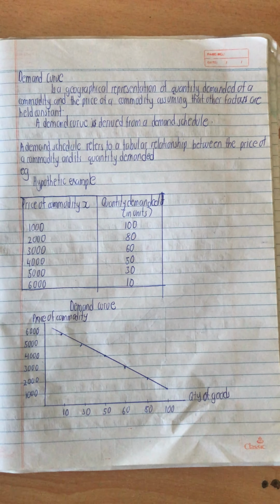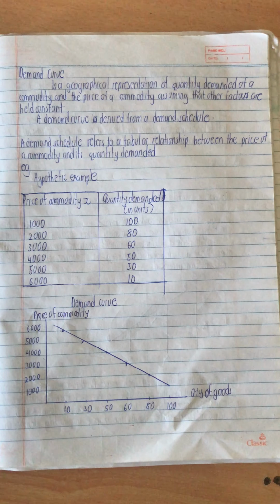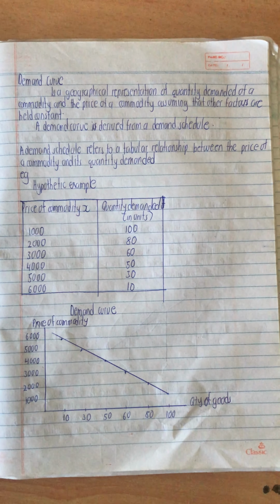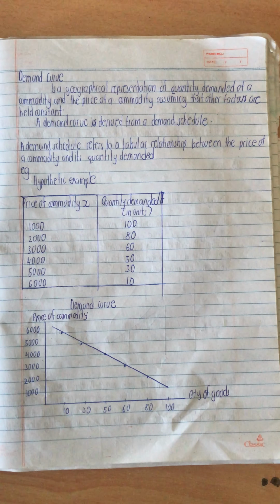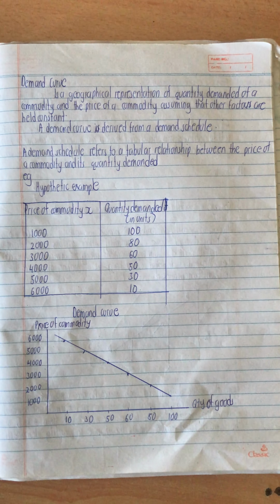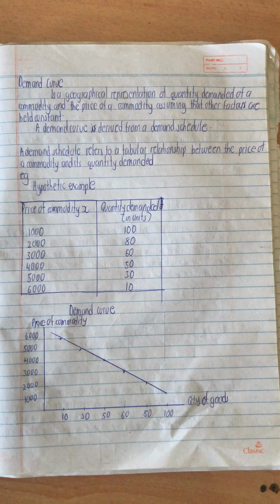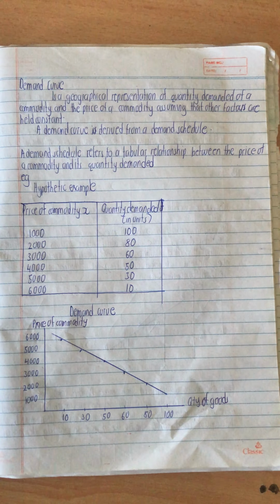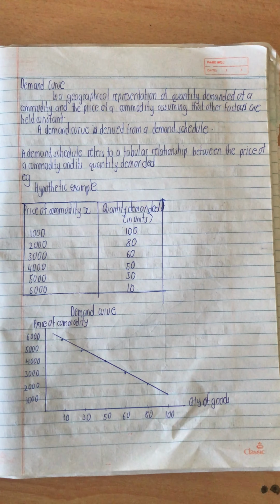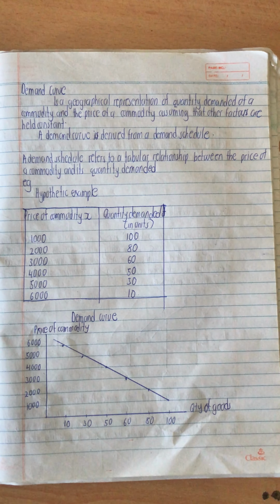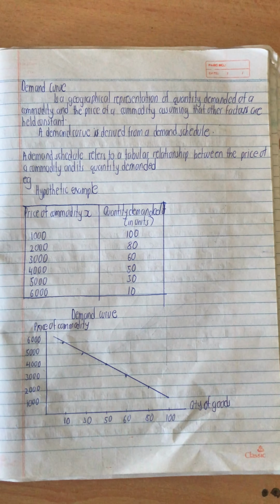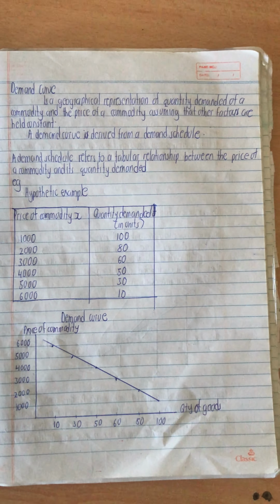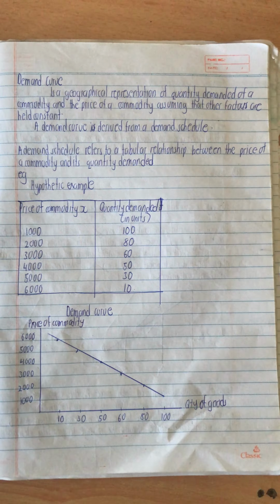The table shows a selection of prices of commodity X and quantity demanded. At the price of 1, 100 units of commodity X are demanded, and at the price of 2, 180 units of the commodity are demanded. This shows the higher the price, the lower the quantity demanded. This is what the graph is also explaining.